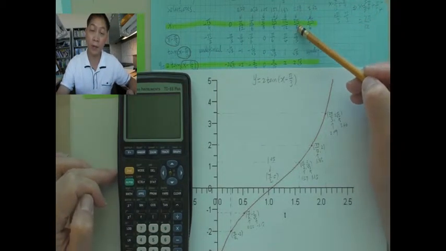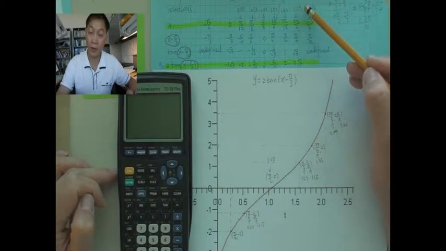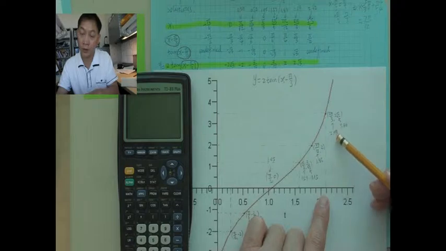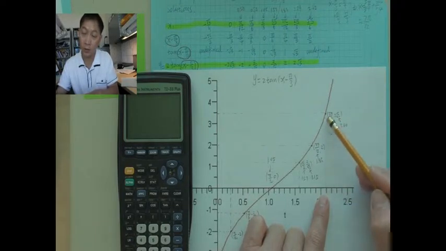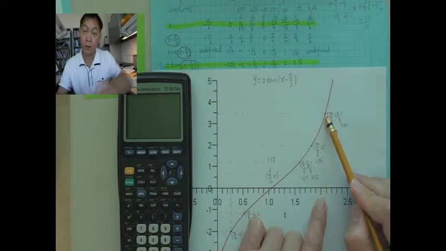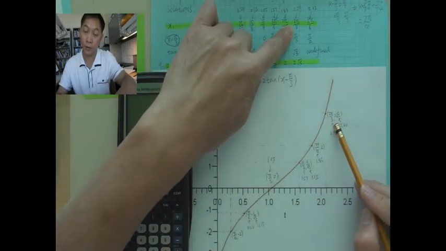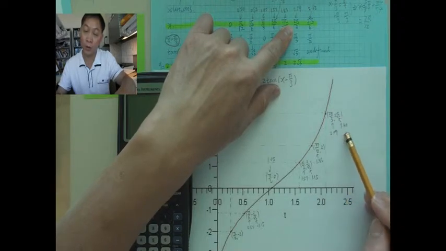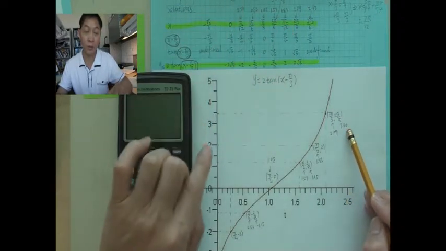Now, 2 pi divided by 3 is 2.09. Here is 2.0, and 2.09 is like 2.1. So this is the point for 2 pi over 3. Y is 2 times radical 3, which is 3.46.